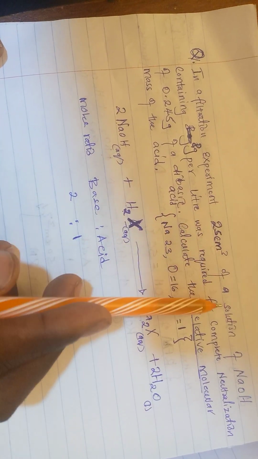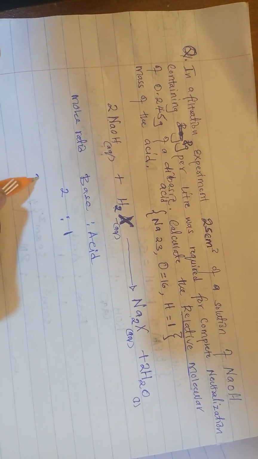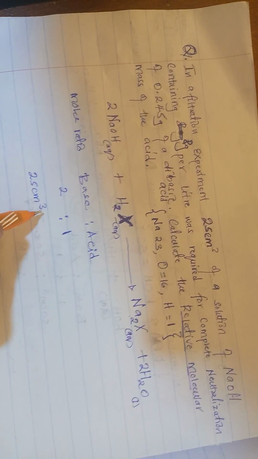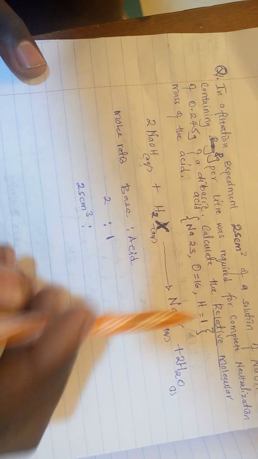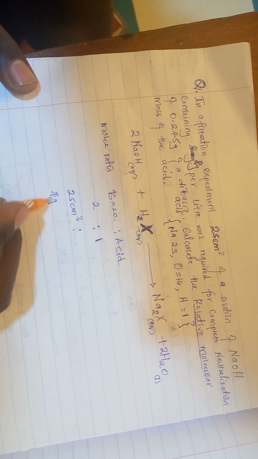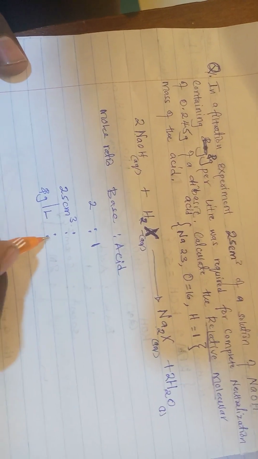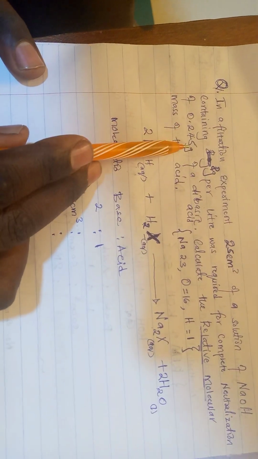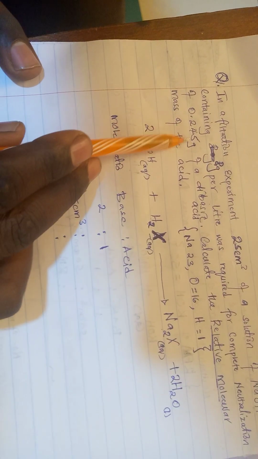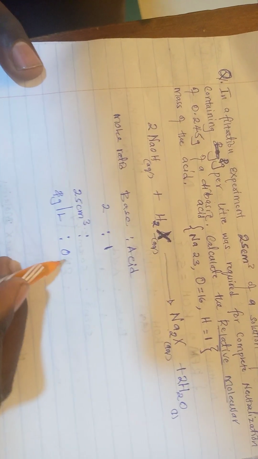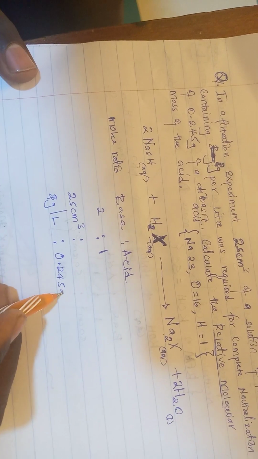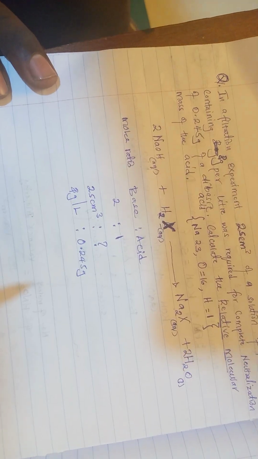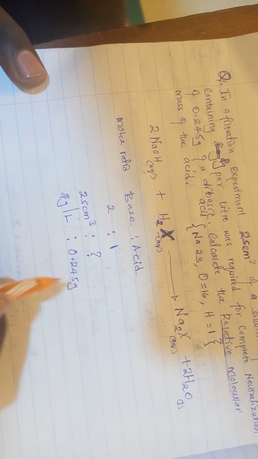So 25 centimeter cubed of sodium hydroxide, which is a base, 25 centimeter cubed, 8 gram per liter, 8 gram per liter. So required for complete neutralization of 0.245 gram of dibasic acid, 0.245 gram of dibasic acid. So here the dibasic acid is in unknown volume, but that is not much important to us.